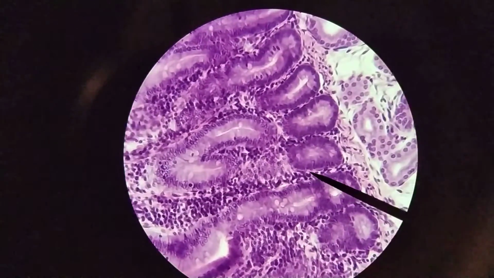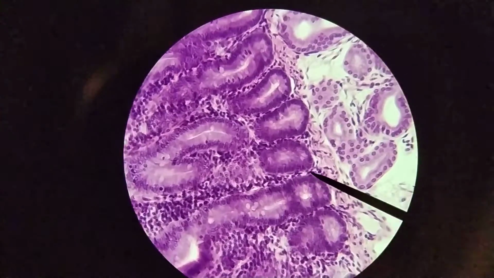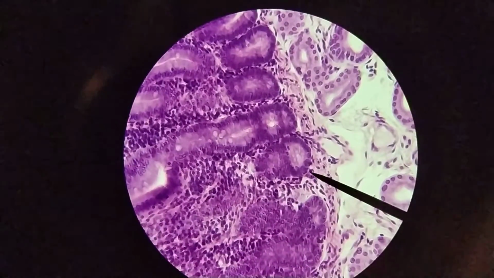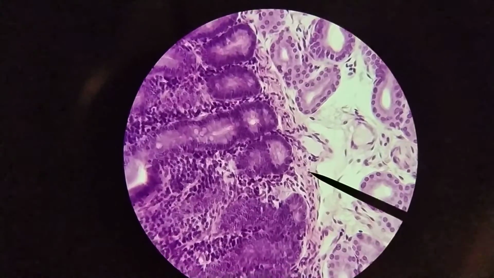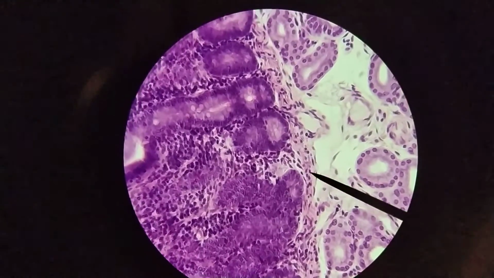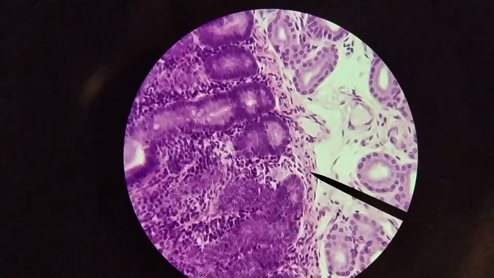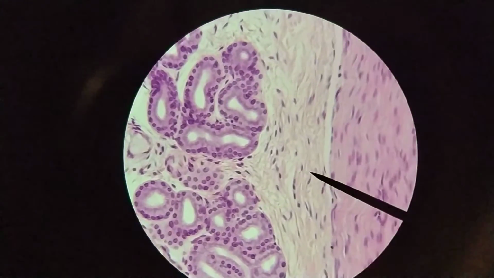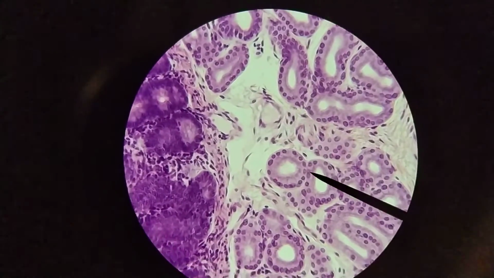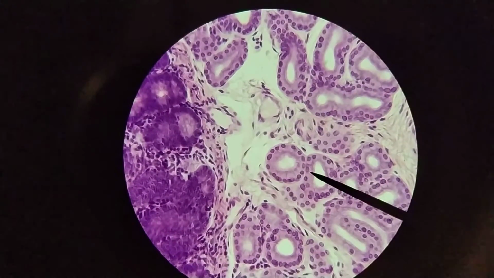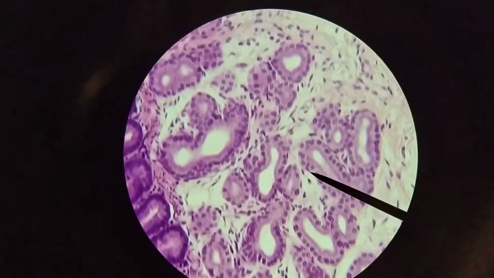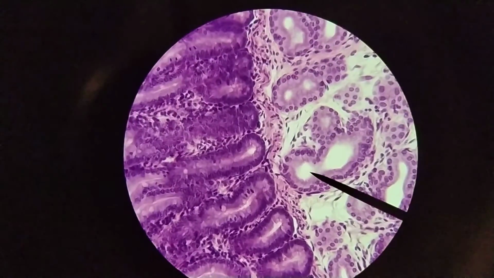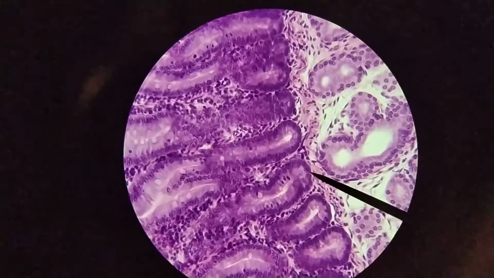Now beyond this, we have muscularis mucosa, which is not very prominent here, at least not in this slide, but there's a muscularis mucosa here. And then beyond that, we have a tunica submucosa with duodenal glands or Brunner's glands. And so these would open up into the bases of these crypts.